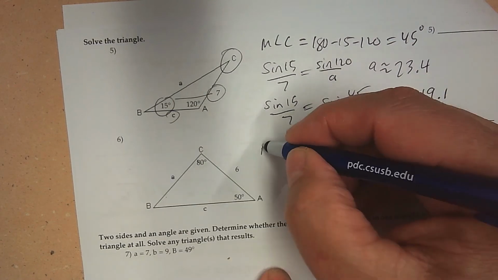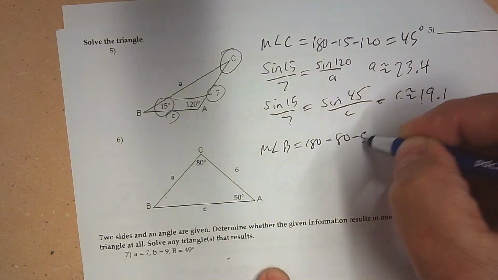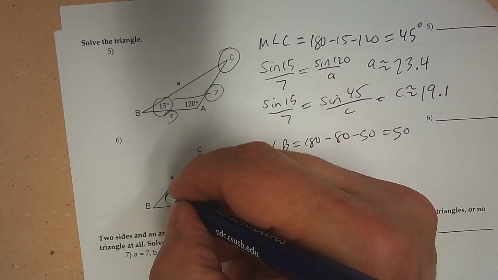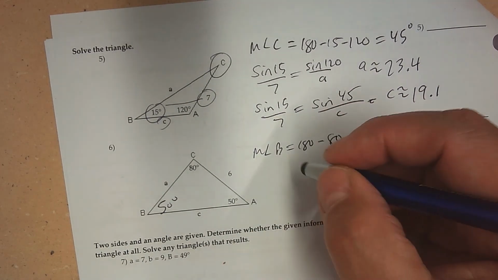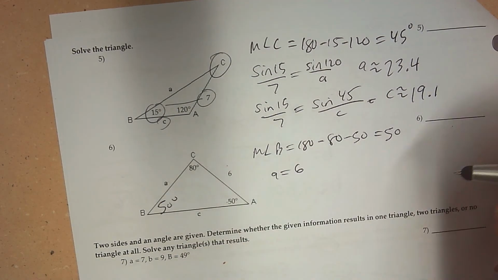The measure of angle B is 180, take away 80, take away 50. So that's 50. Now the good news is, because this is 50, I can use a property here. This is isosceles. So A must equal 6, because they're opposite of the same size angle.